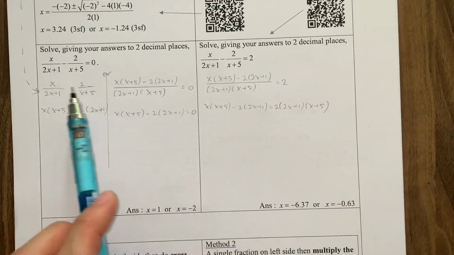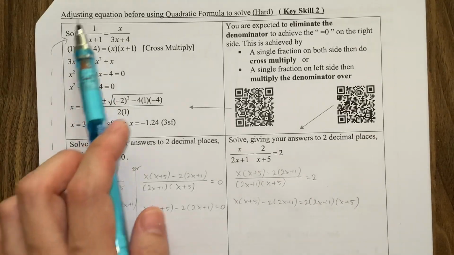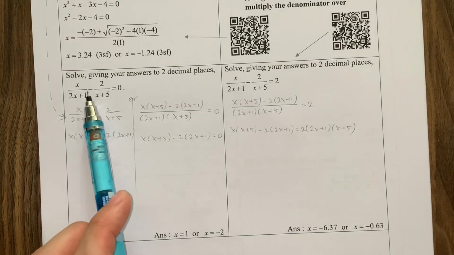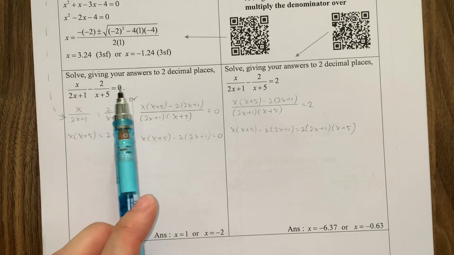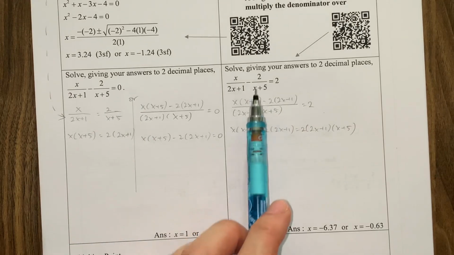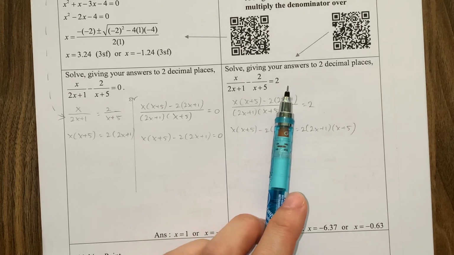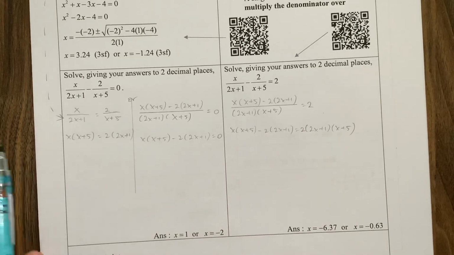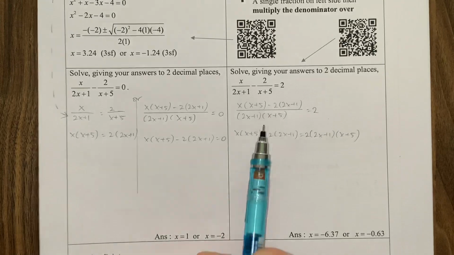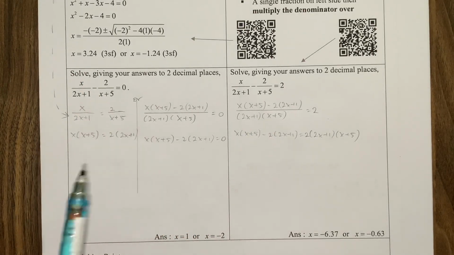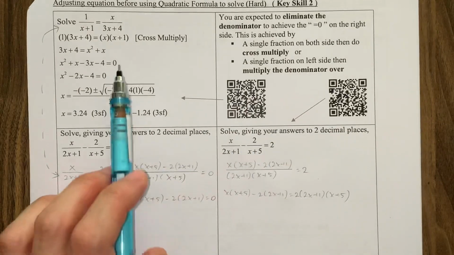You can see that there are multiple variations. One type is like that, a fraction equal to fraction. The other type is a fraction plus or minus another fraction equal to 0. And then the third type is also a fraction plus or minus a fraction equal to a number that is not 0. So there are slight variations, and of course this will be the most difficult one, but generally the tactic is the same. So these two QR codes will solve this too.